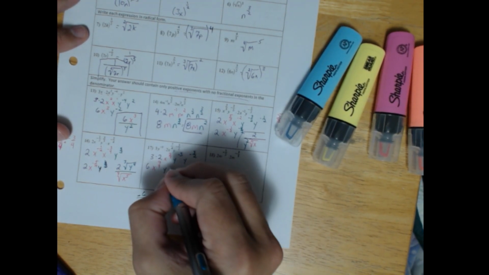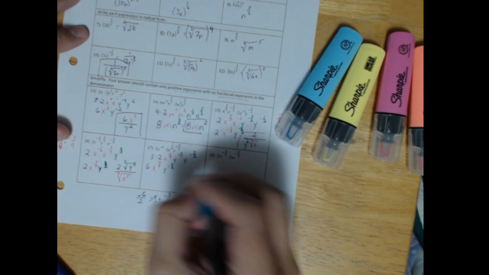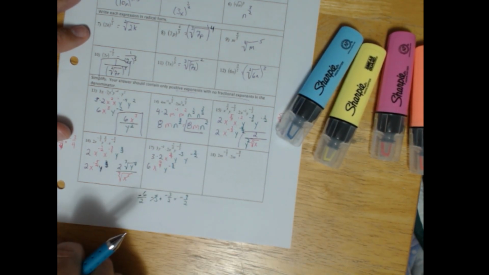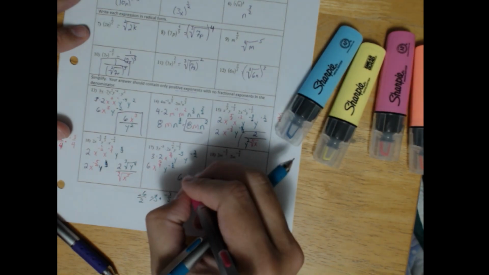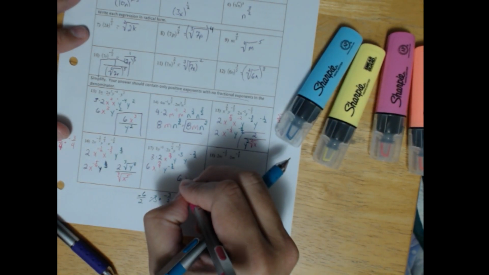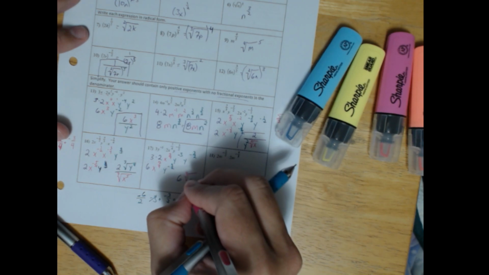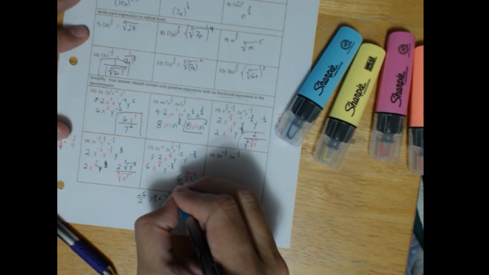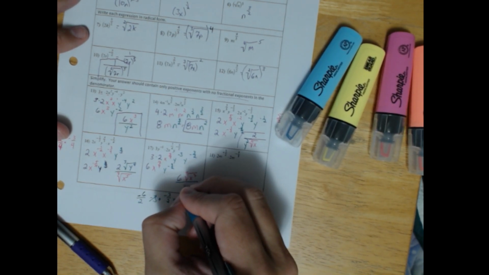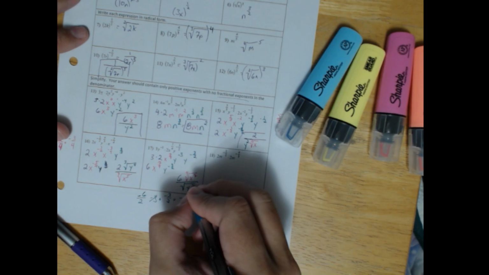So I get y to the -9/2. And then clean it all up. 6, the 4th root of x to the 7th, all over the square root of y to the 9th.